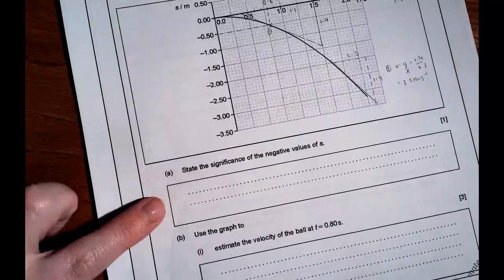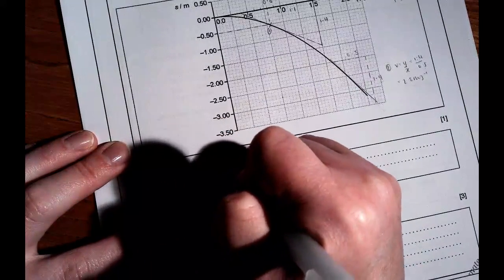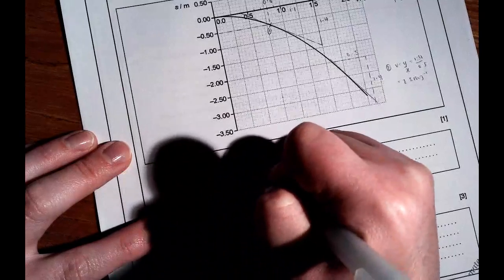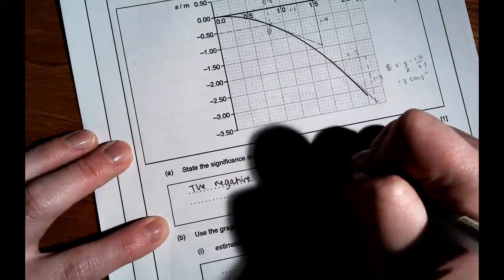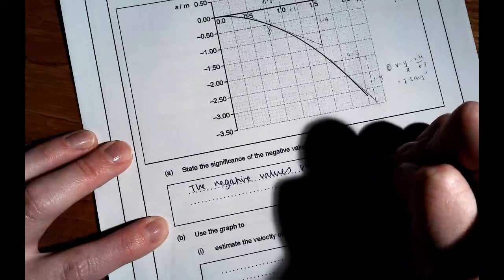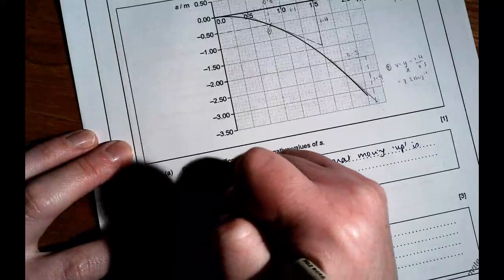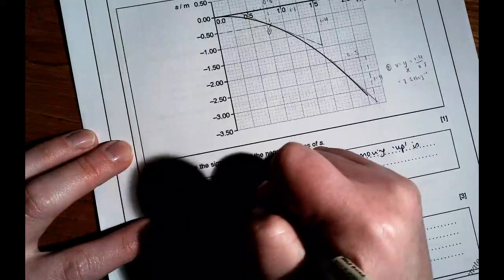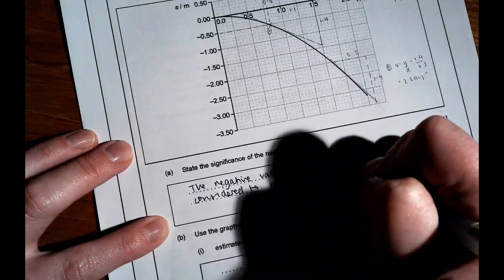So what I'm just going to write here is: the negative values show that moving up is considered to be towards Earth.